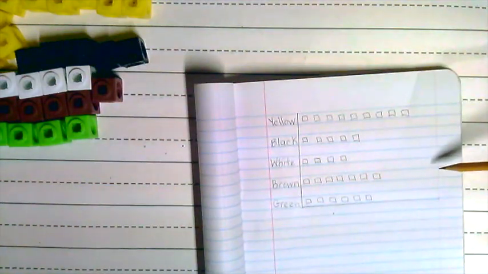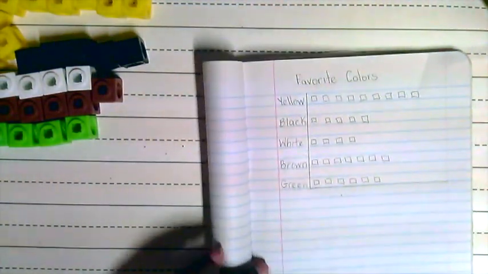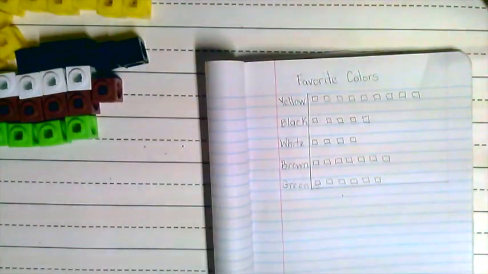So from concrete, my blocks, I was able to make a graph, a pictograph, because I use little squares to make a pictograph to show. And then I'm going to give my graph a title. Write it up here. So the title of my graph is Favorite Colors.